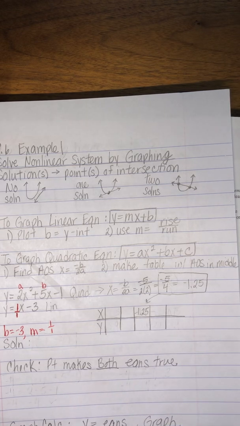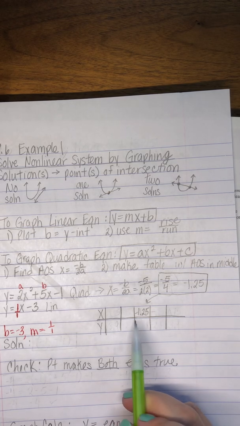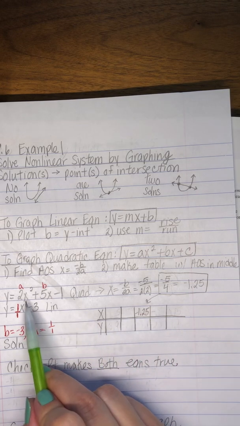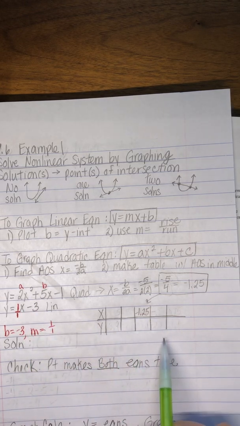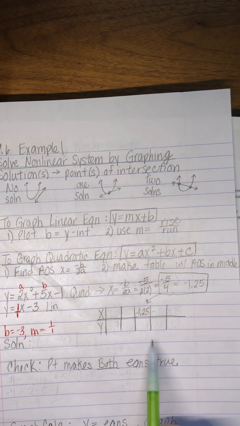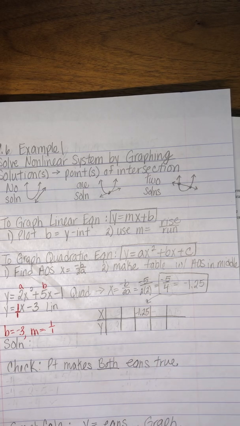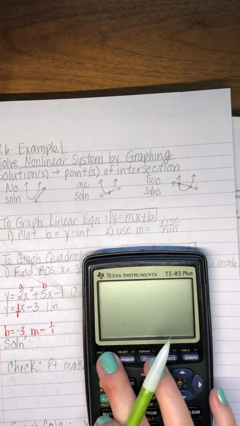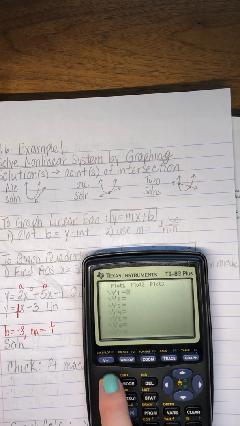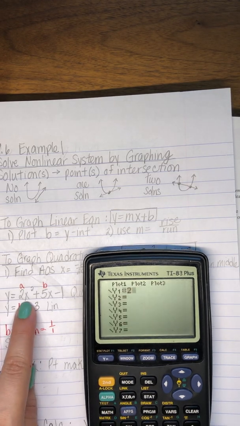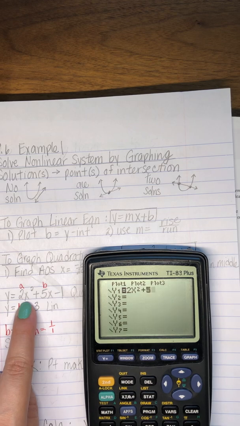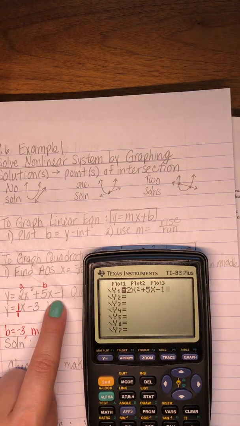Now, before I fill in the rest of my table, I'm going to go over to my graphing calculator and see what works best for my table. I could just pick any numbers that I want and plug them in for x's and fill in my table, but I'm going to use my graphing calculator to get these numbers faster. The first thing I'm going to do is go to y equals, and let's type in our equation for just the quadratic: 2x squared plus 5x minus 1.